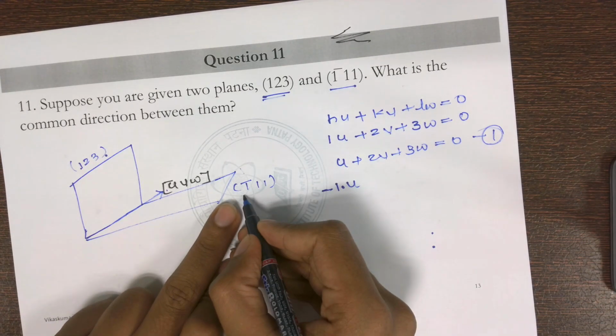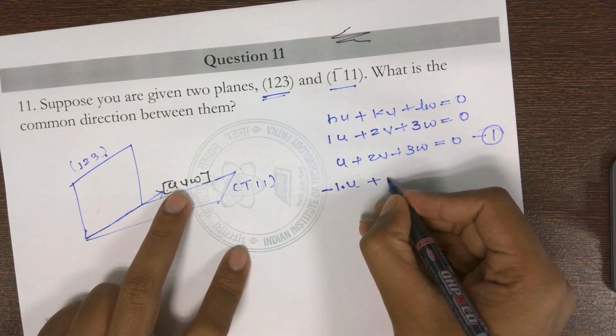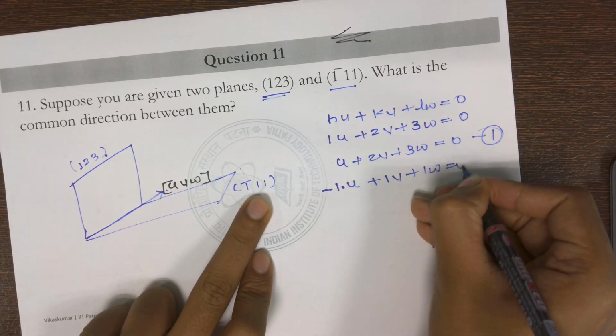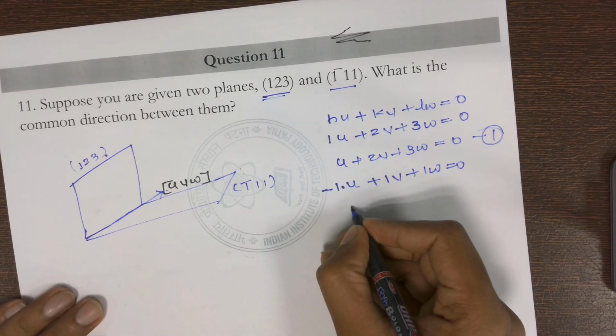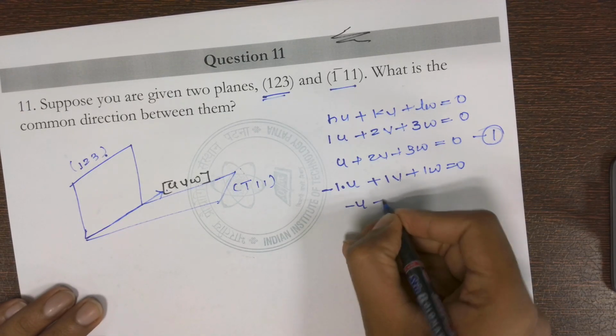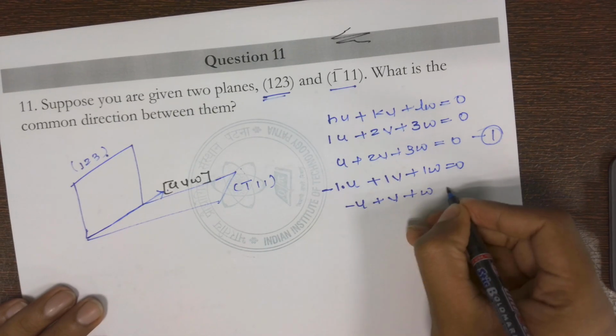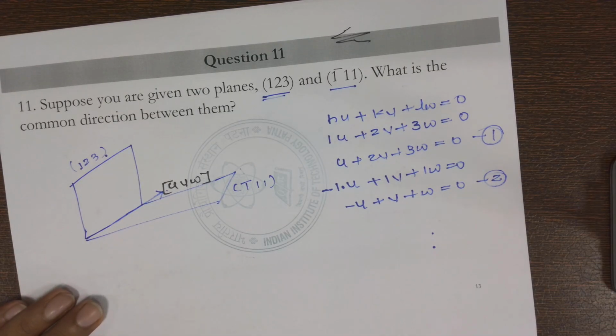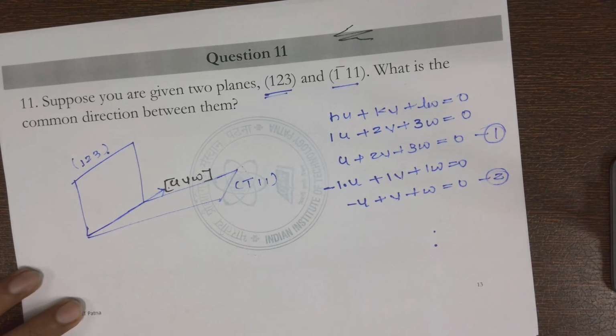Minus 1U plus 1V plus 1W is equal to 0. So here we got minus of U plus V plus W is equal to 0. This is our equation 2. Okay, so now we have to find U, V and W from this.